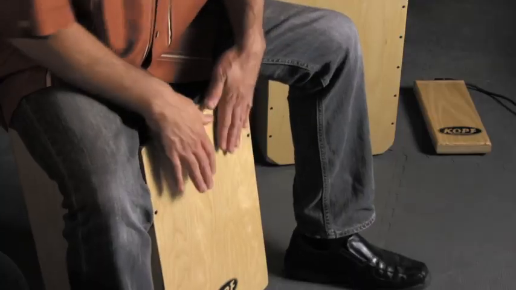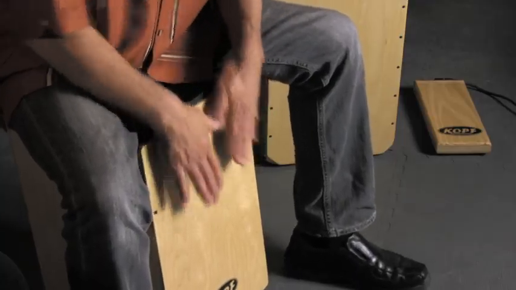It really has more than that ultimately. But for our purposes right now, if you're just getting into this, just starting off, I don't want to overload you. So here's the two basic elements: the surdo part, the bass drum part, which would be playing a 1, a 2, a 1, a 2. Ba-bum, ba-bum, ba-bum.